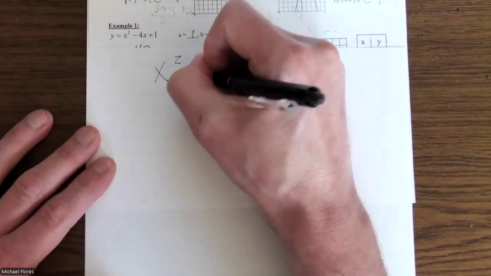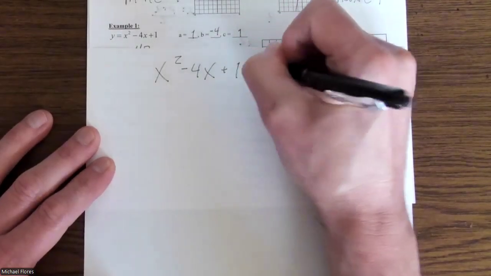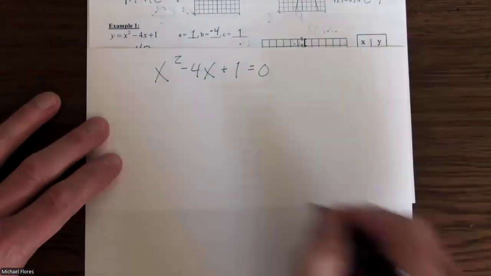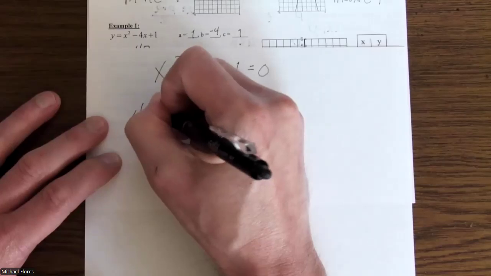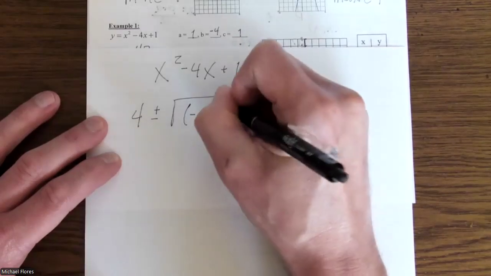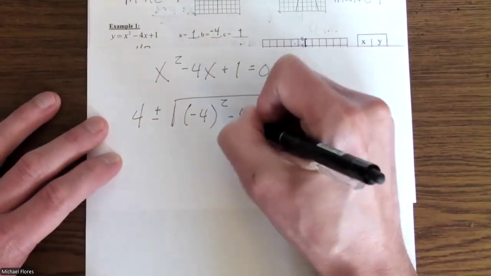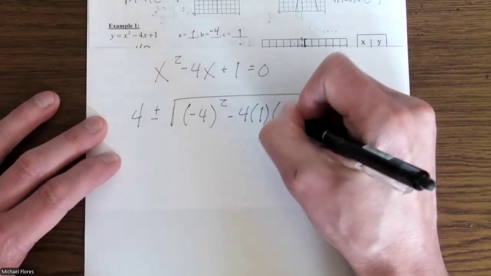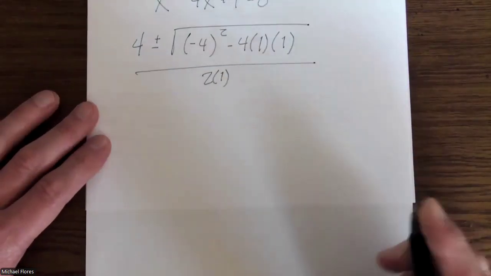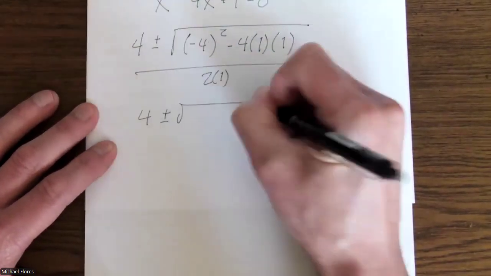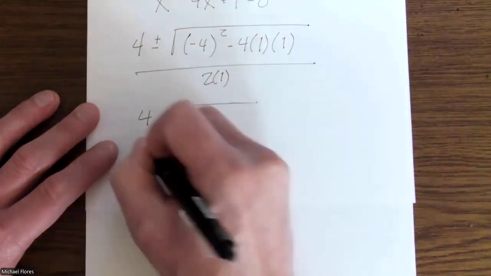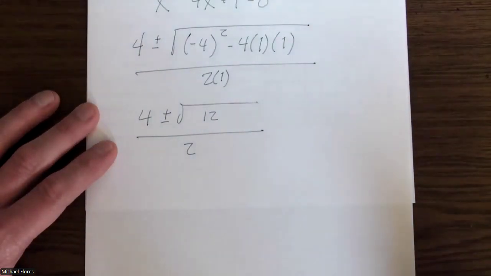x squared minus 4x plus 1 equals 0. Well, this cannot be factored, meaning we have to use the quadratic formula. So I'm going to start doing that. Opposite b plus or minus the square root of b squared minus 4 times a times c, all divided by 2 times a. Plus or minus. Well, if you simplify what we have in the square root here, that's going to give you 12, which is our discriminant, by the way.